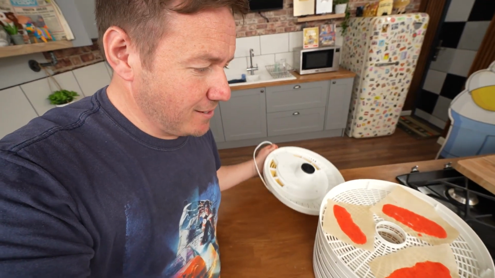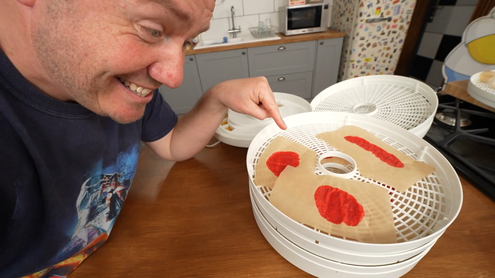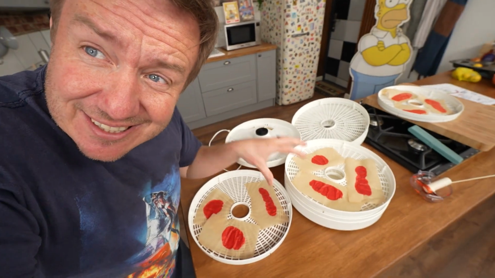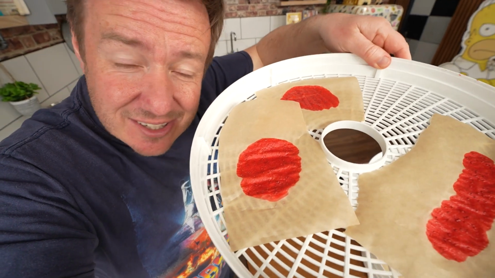Fancy a chat? Well, you know what? I don't, because not this layer. Not this layer. This layer, yes. And this layer, I did exactly the same last night. In fact, last night, I actually sieved it as well, but somehow, some of the seeds are still there.